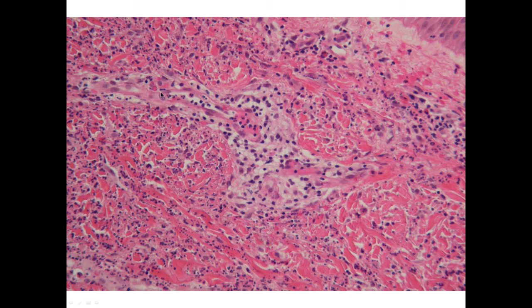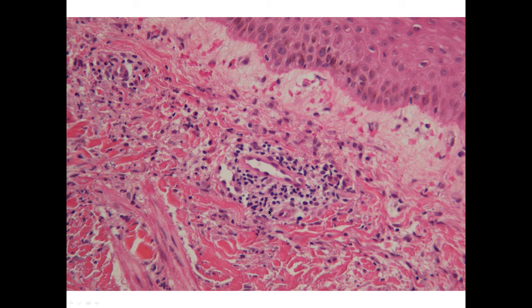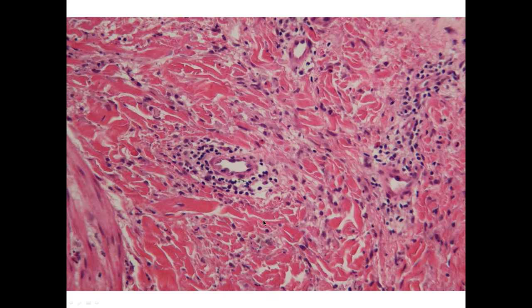There's perhaps a little bit of spongiosis there, not much, a little bit of separation of the keratinocytes. And if you look at the vessels, there's a little bit of endothelial swelling here, a little bit here as well, a little bit here as well. No real fibrinoid necrosis in this lesion. You can see some extravasated red cells up here, another one here.